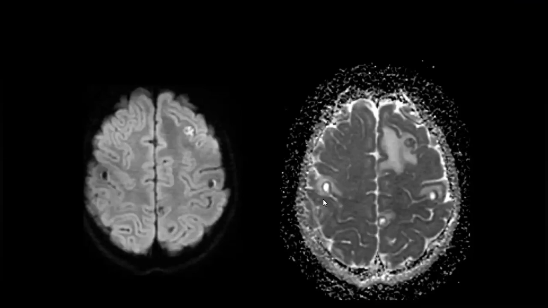So what is your diagnosis now? Metastases or something else? So in ring tuberculomas, the central part will not show restricted diffusion. Only the peripheral part will show. Okay. So this DWI is more in favor of tuberculomas. Okay. So let's go back here.